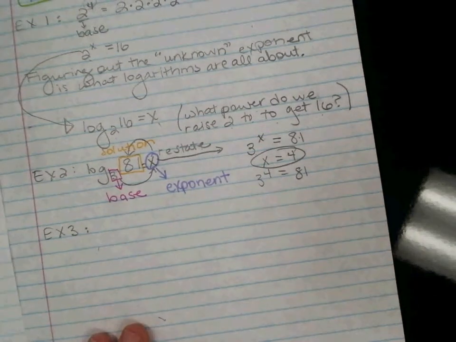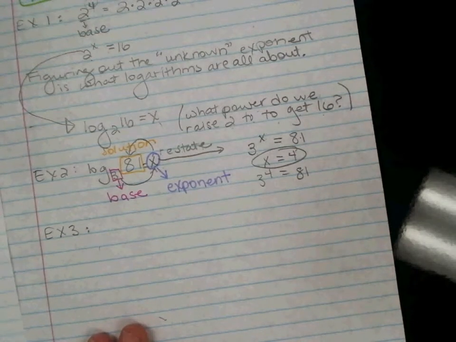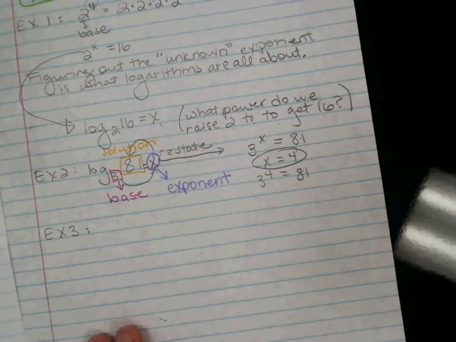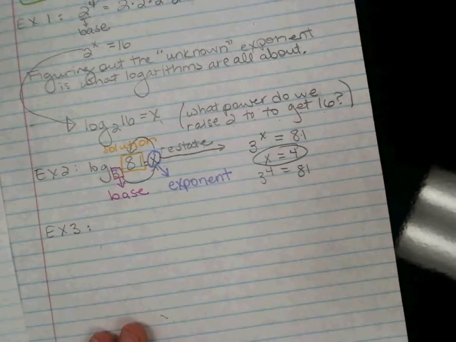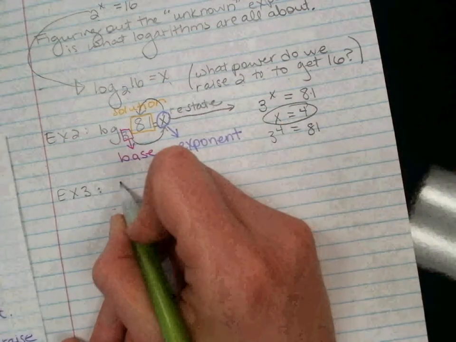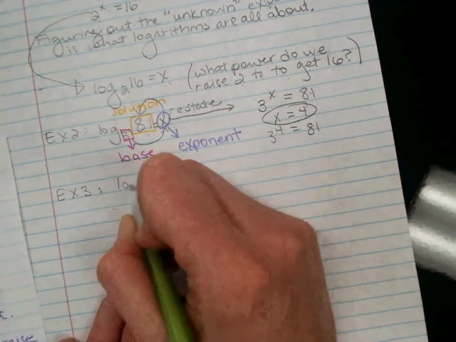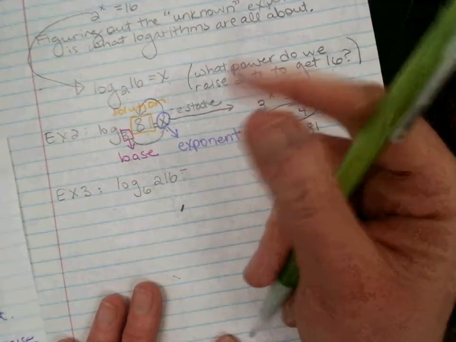So in this lesson and in 7.3 as well, the goal is to become familiar with going back and forth between the logarithmic form and the exponential form of equations. Example 3, log base 6 of 216 equals x.